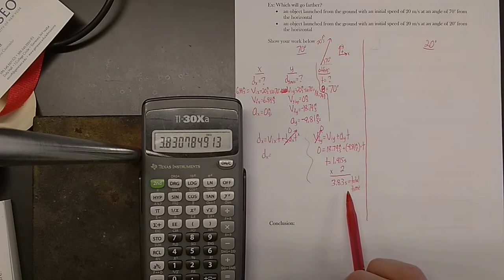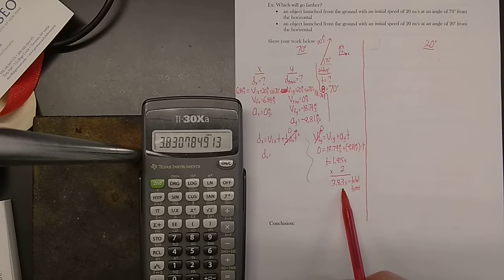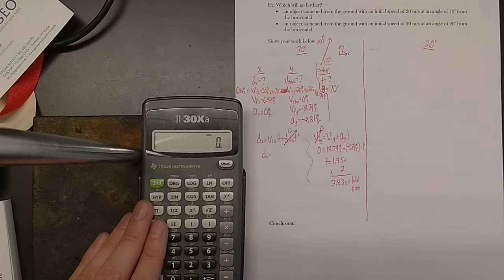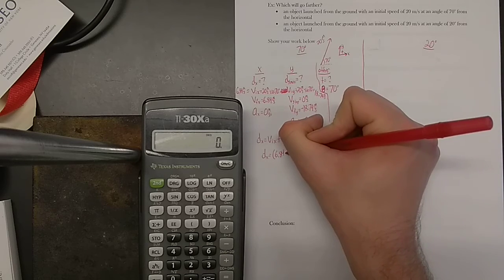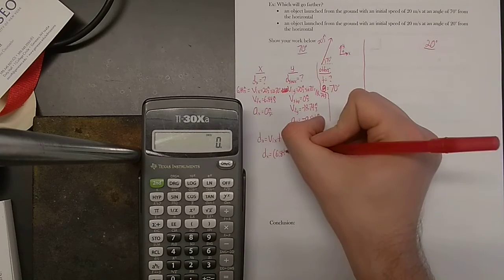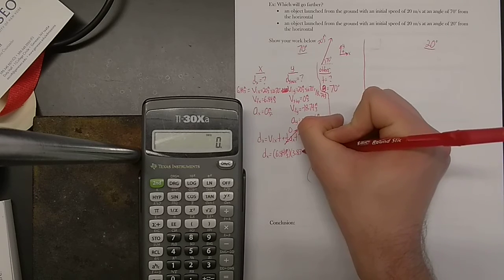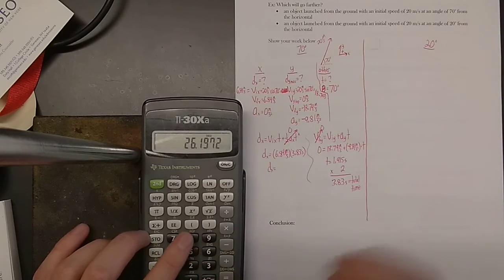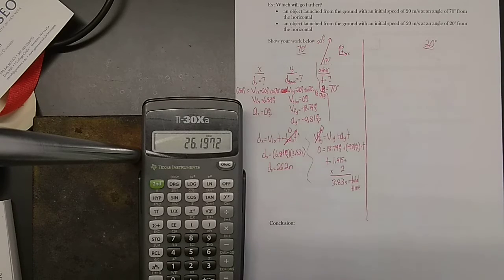Now I can take that total time, because time doesn't have an x direction or y direction. Time is a scalar. It's just a number. Has no direction to it. I can take this time and I can plug it back in over here. And if I do that, then I end up with this: 6.84 meters per second times 3.83 seconds. And we get 26.2 meters. Now let's remember that number.